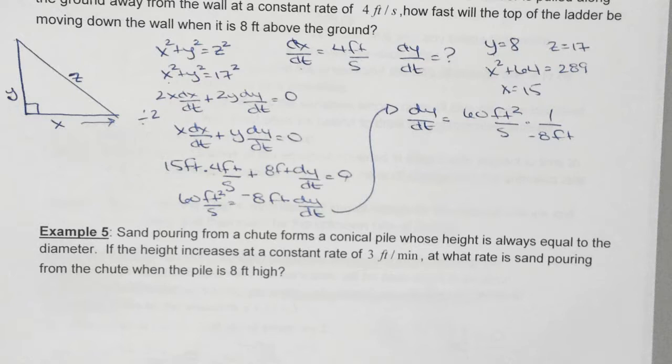Can someone tell me what this rate is? You might be able to do it if you reduce and figure it out. Yes, sir? Negative 7.5 feet per second. Yeah. Okay, someone said in another class, negative 60 over 8 feet per second.